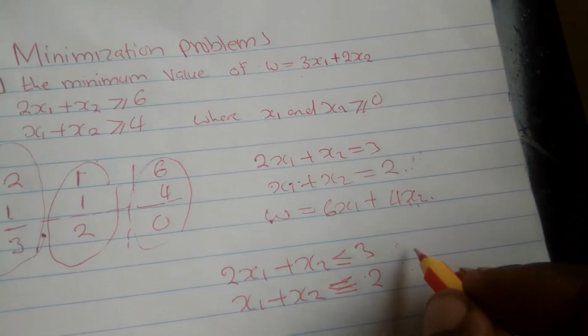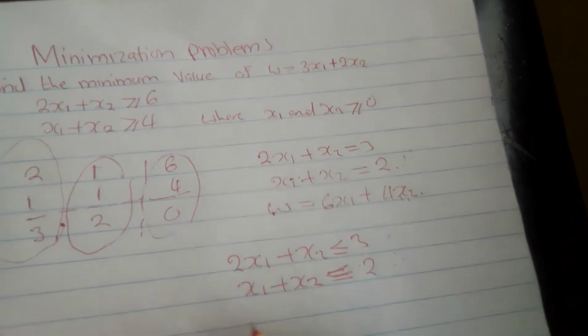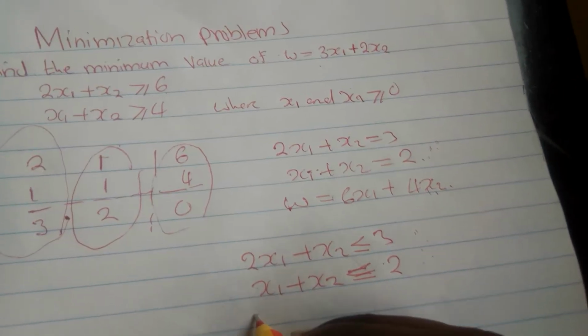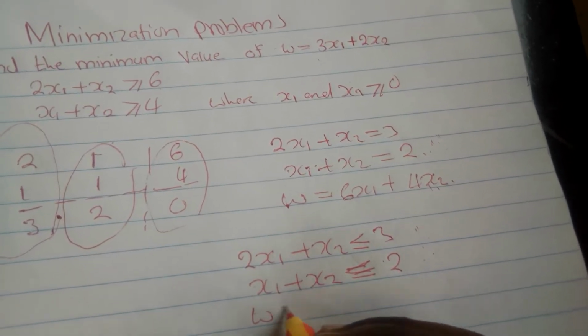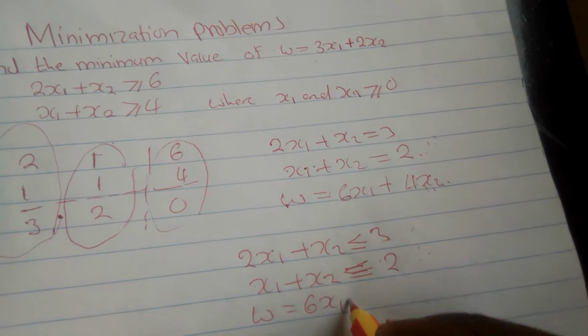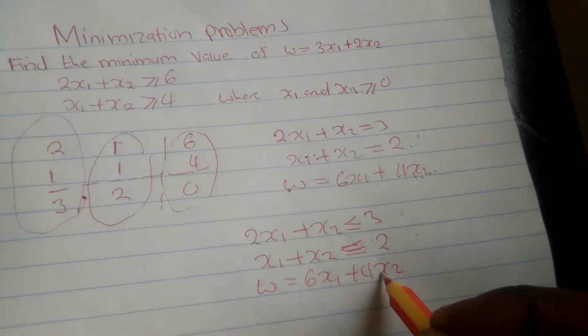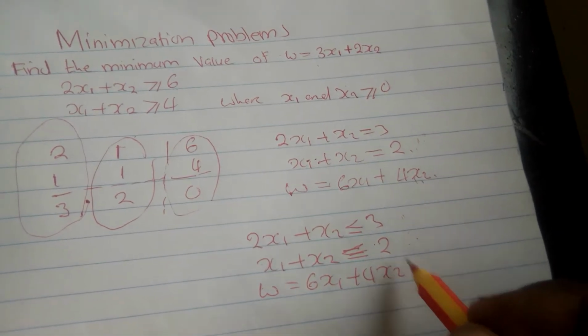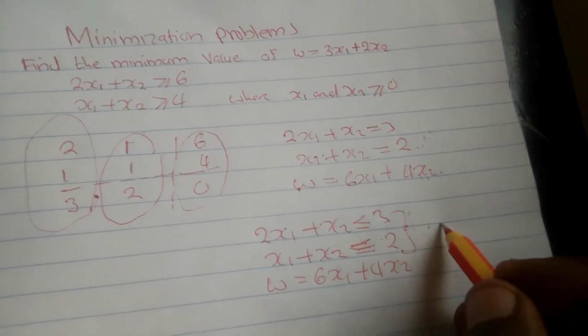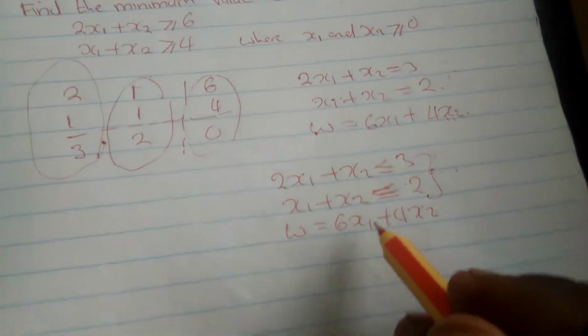These two are the dual constraints. Then the dual function is w = 6x1 + 4x2. This is the dual objective, and these are the dual constraints.